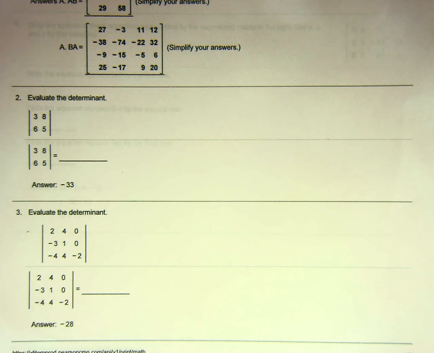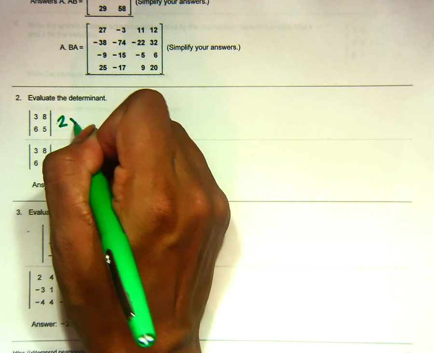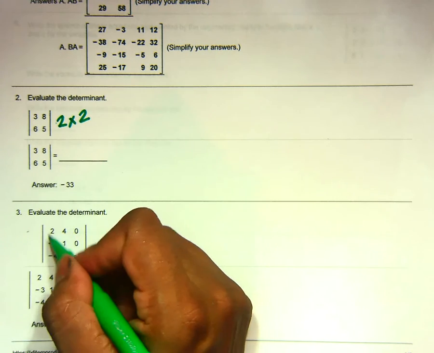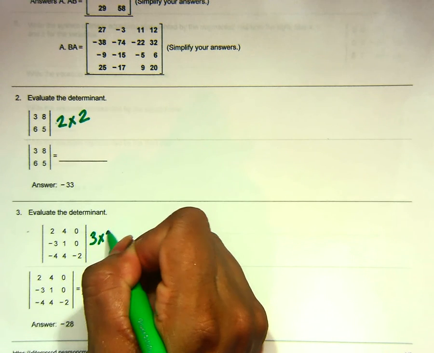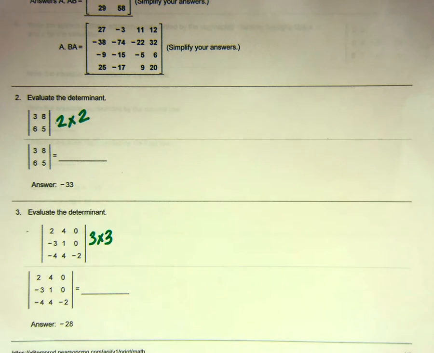But for these, you're going to use your calculator once again. So for 2, that is a 2x2 matrix. Notice how it's the same thing. It's just repeating itself. And this one is a 3x3 matrix. So we're looking at the rows, then the columns.